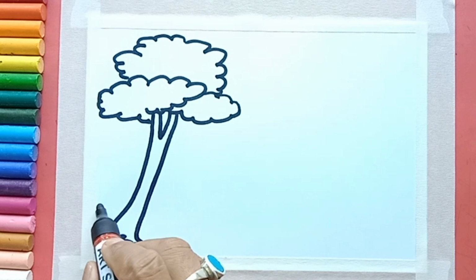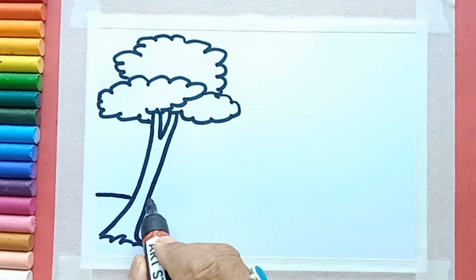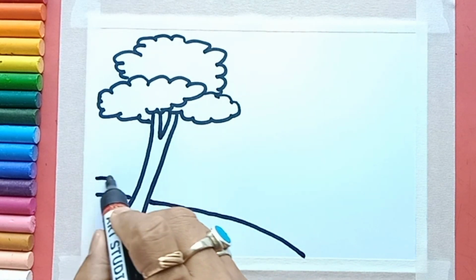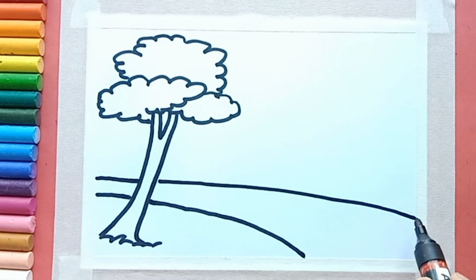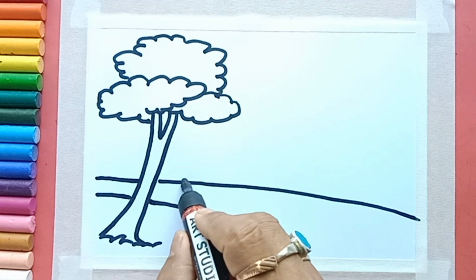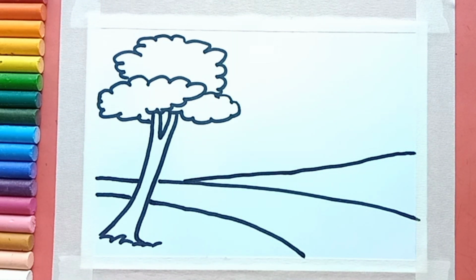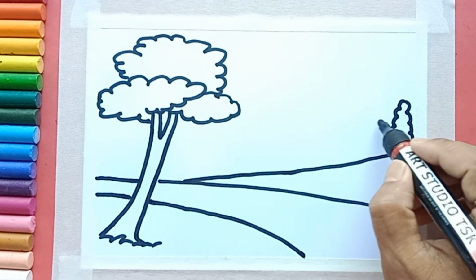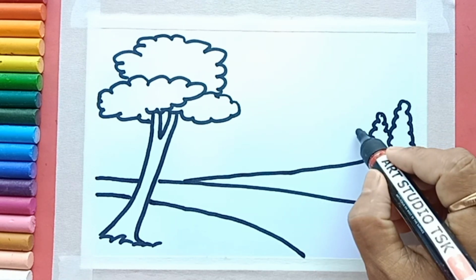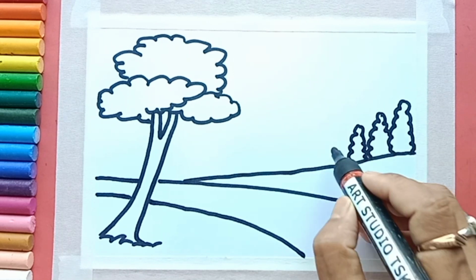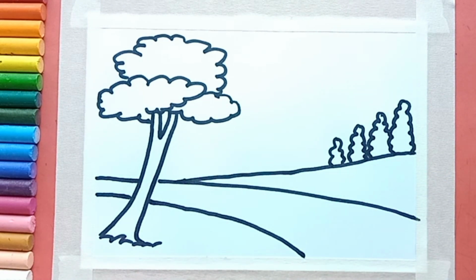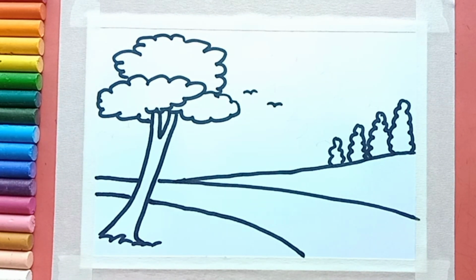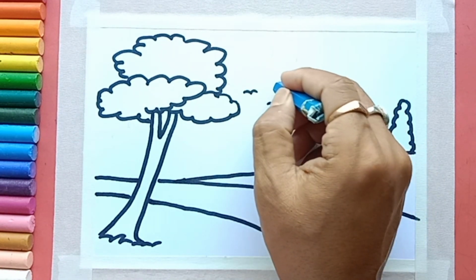Then after that, from here I will draw one line coming down and one more line here. This will be our river, and from here I will draw some trees like this. It's very easy, simple and very easy. We add birds here. Now our drawing is finished. Let's color.